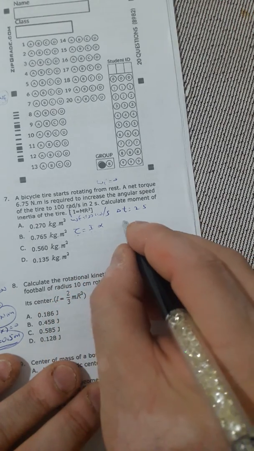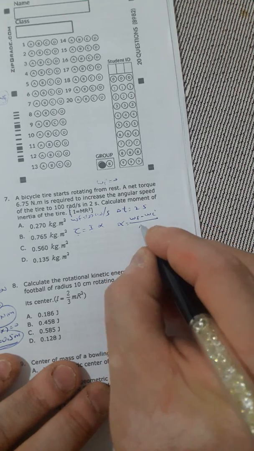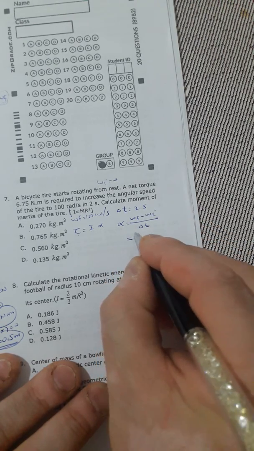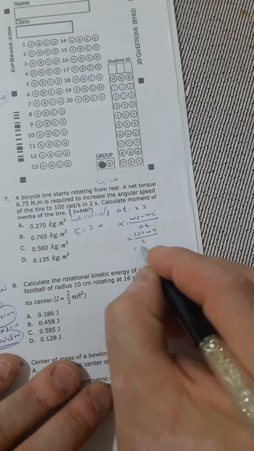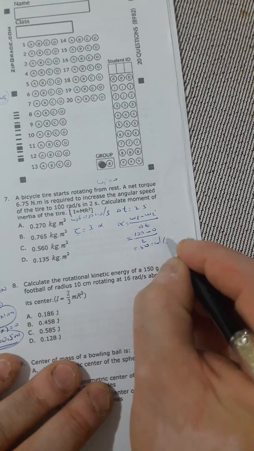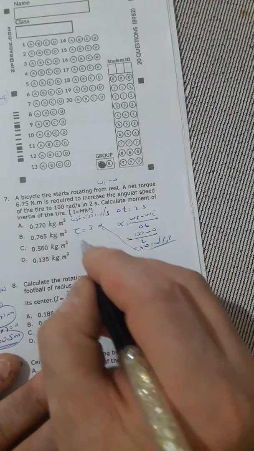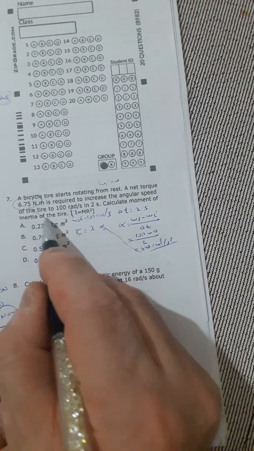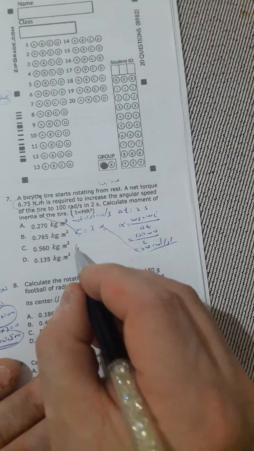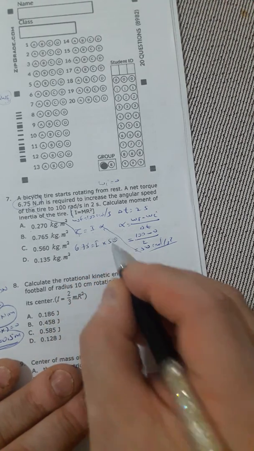It's easy to calculate alpha, because alpha is omega final minus omega initial divided by delta t. So omega final 100 minus omega initial 0, divided by 2, equals 50 radian per second squared. This is alpha. Then you write torque, 6.75, equals I times alpha, 50.